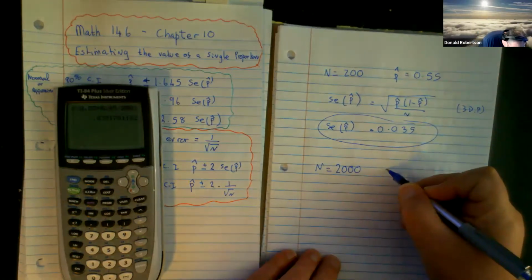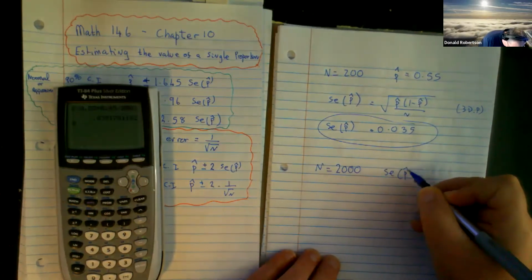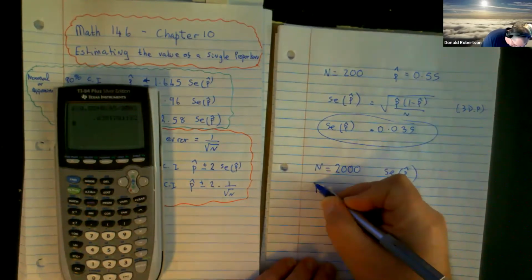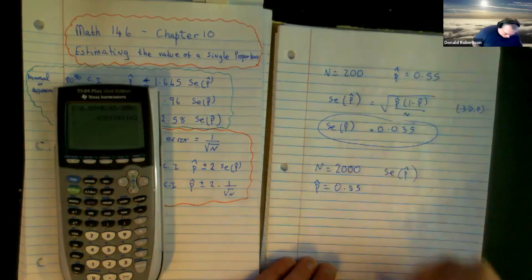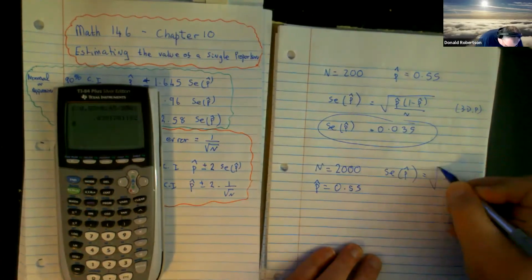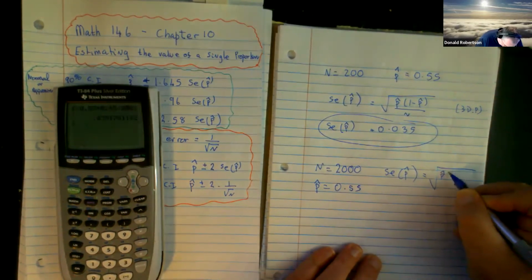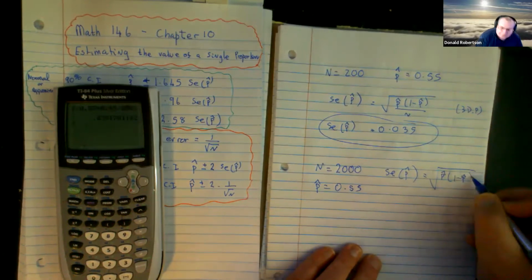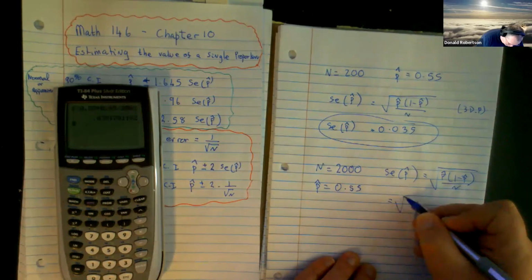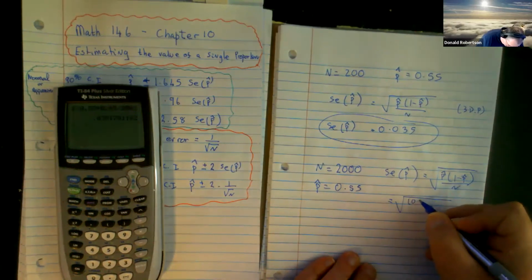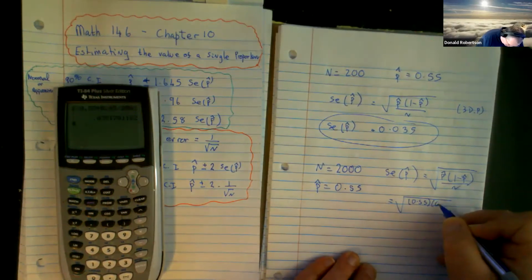So in this case, they got this fella. Oh, and I forgot to tell you what the story was. We're going to do the same number as before. So it's still going to be p hat times 1 takeaway p hat all over n, and the numbers are going to be the same two numbers on the top, 55 and 45.